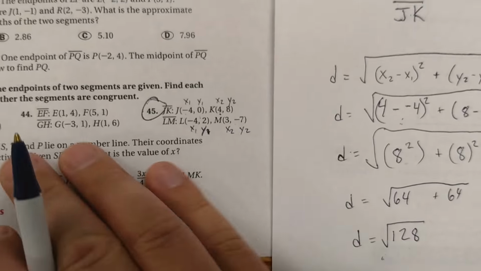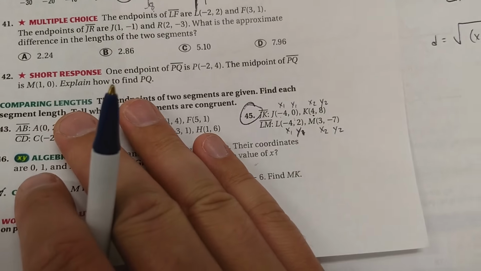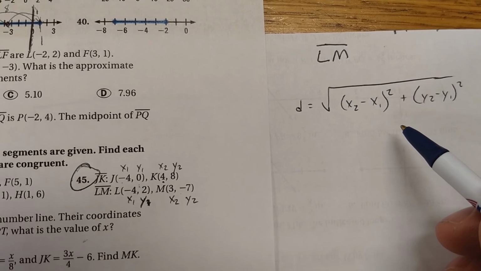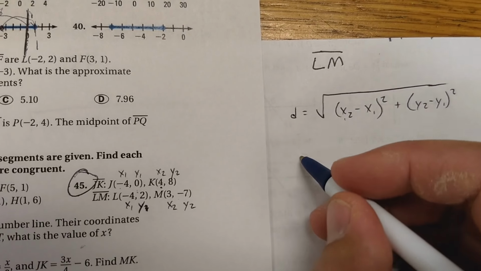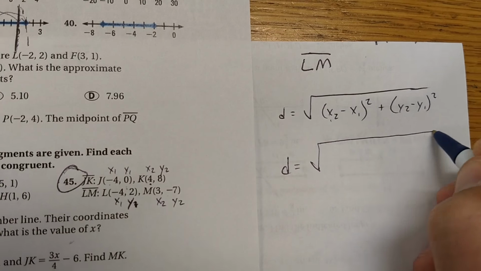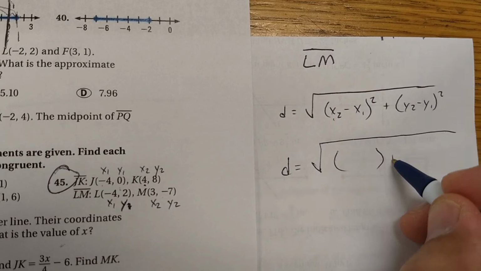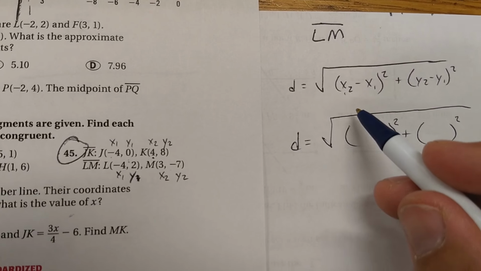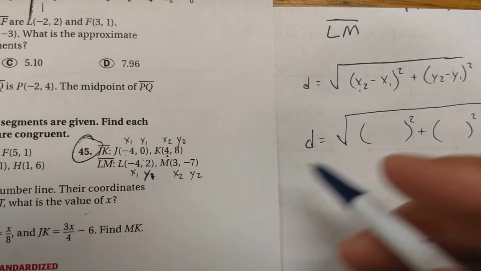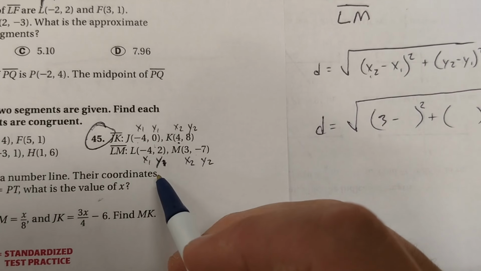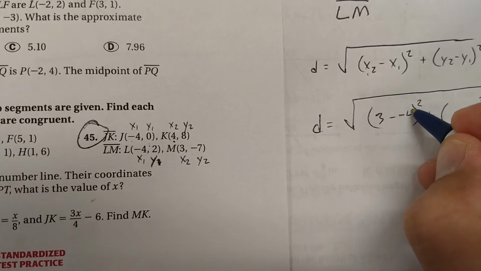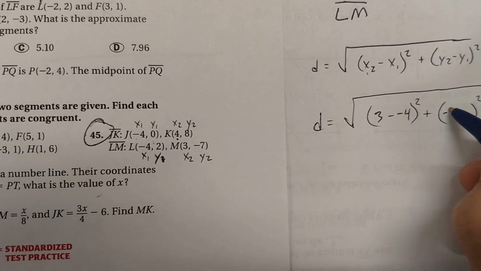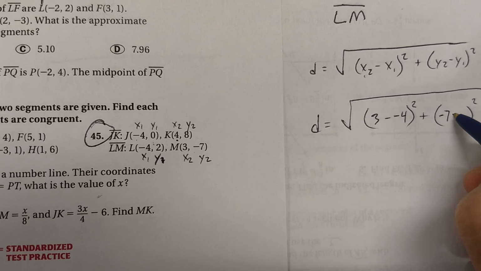So let's do that other one. Here is LM, and again, we're just plugging in the things that we know. The distance is, I'll get that set up right away. We're going to add the two things in the parentheses, square them both. So x sub 2 was 3, and x sub 1 was negative 4. Y sub 2 is negative 7, and y sub 1 is 2.